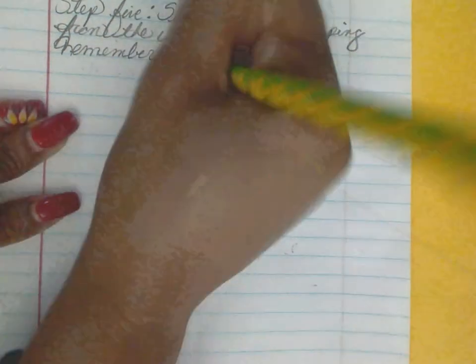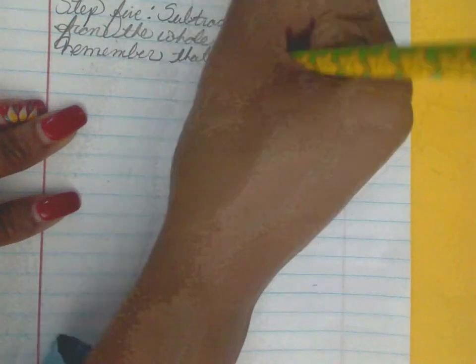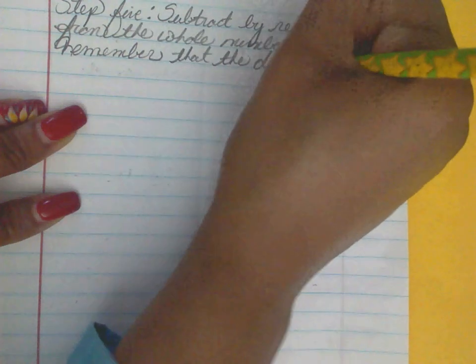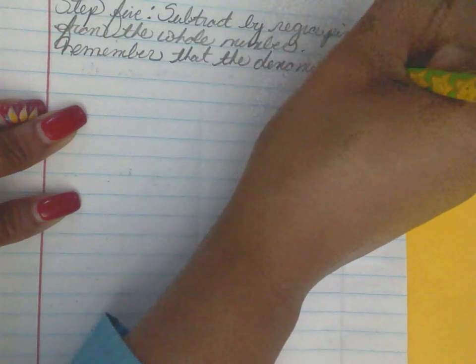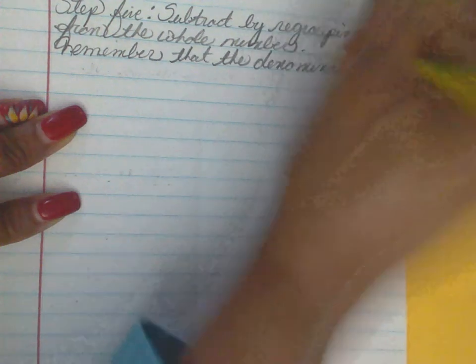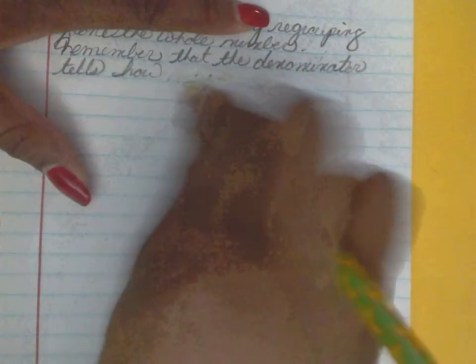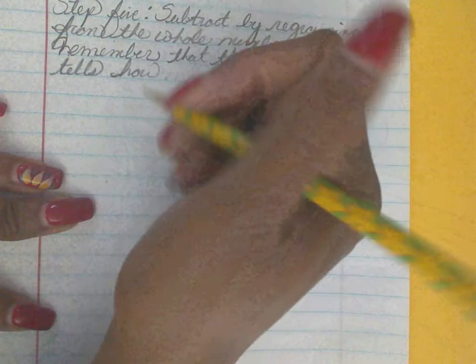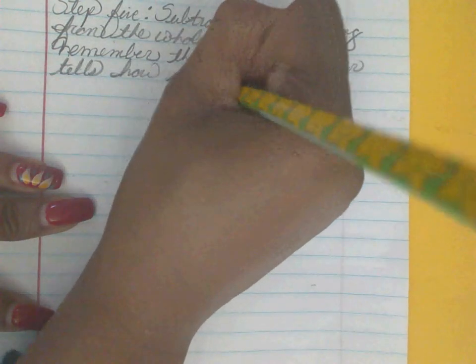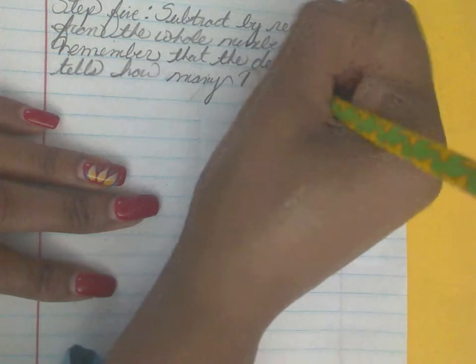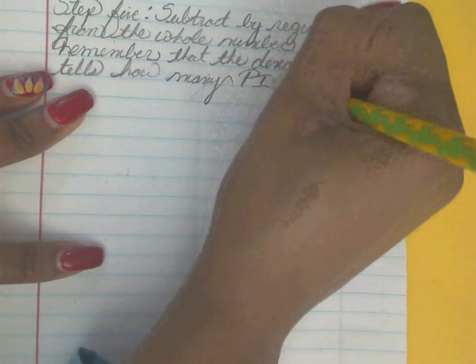Remember that the denominator tells how many, and I'm going to put these in all caps, PIECES, and we either have pieces or parts in fractions.